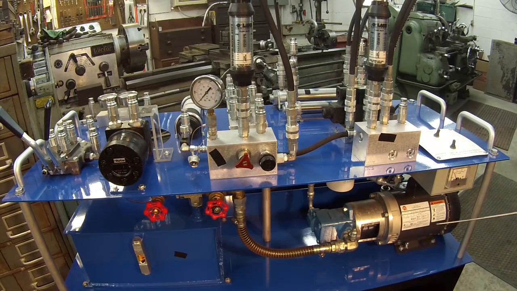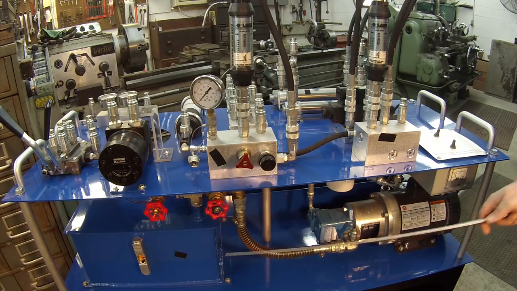Next is called the prime mover, which is usually an electric motor over here that actually drives the pump. Next thing we have is the coupling that's connecting the pump to the electric motor to allow the pump to turn.